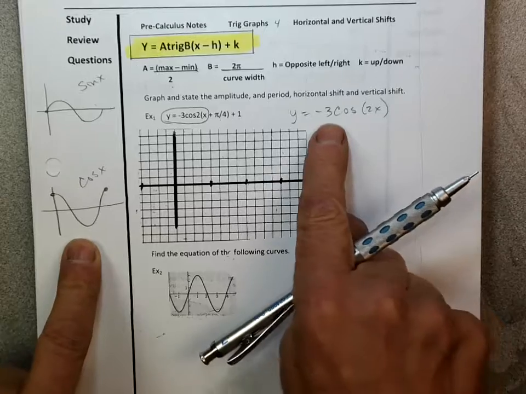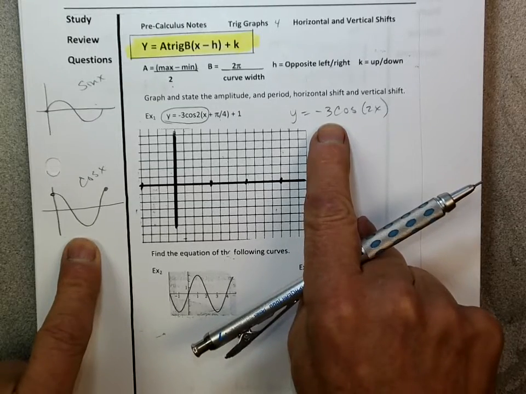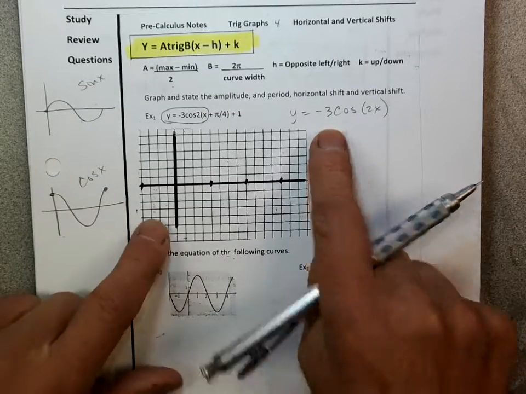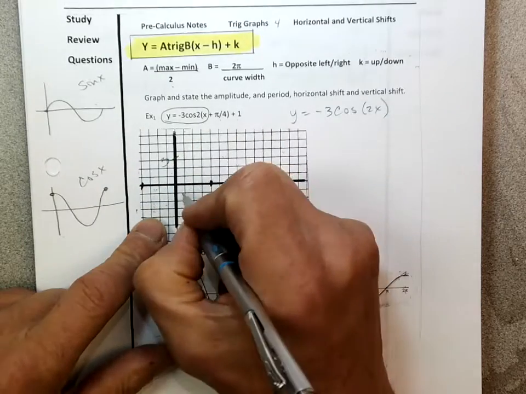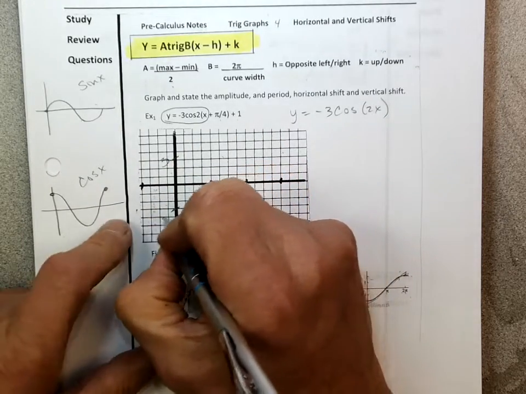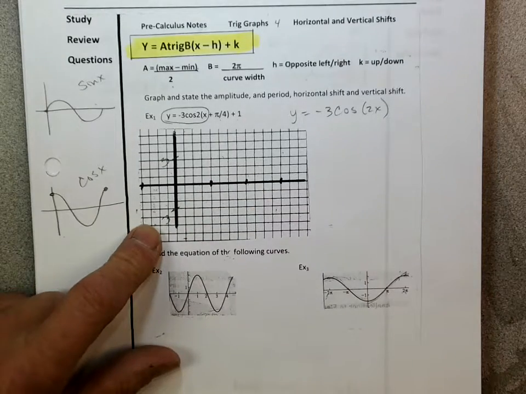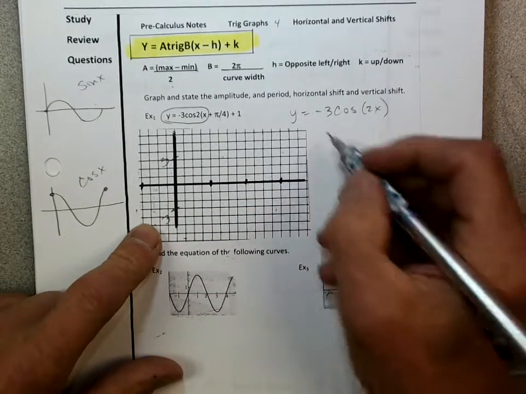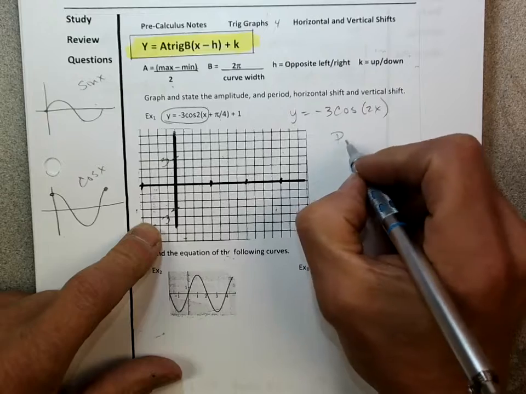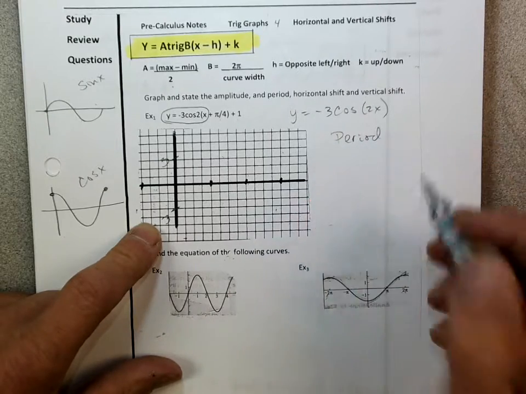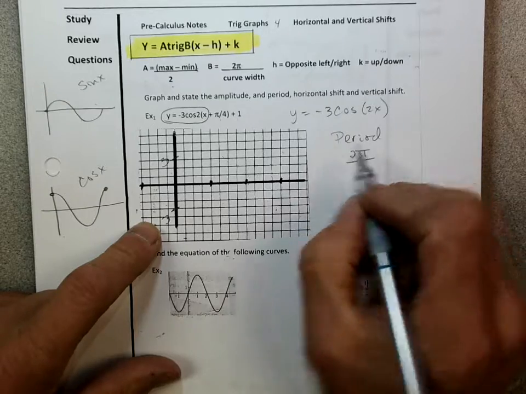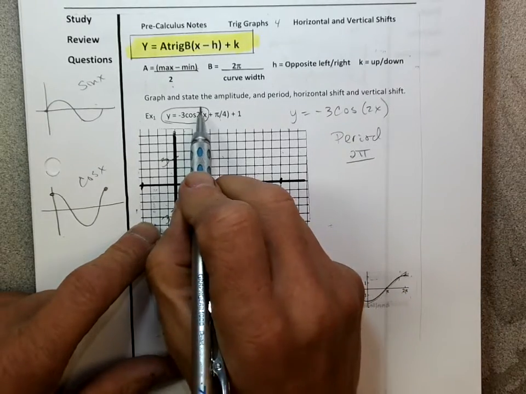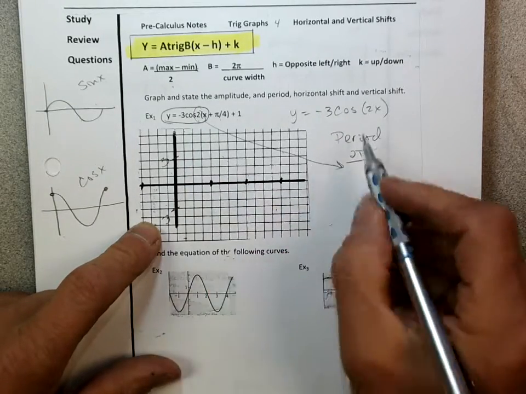It's going to go from 3 to -3, and it's going to be upside down. Okay, so first of all, let's at least do that. Let's go our 1, 2, 3. Go our 1, 2, 3. All right. I also need to know something about the period of this. So the period of this graph, how wide it is, is the normal 2 pi divided by its frequency.